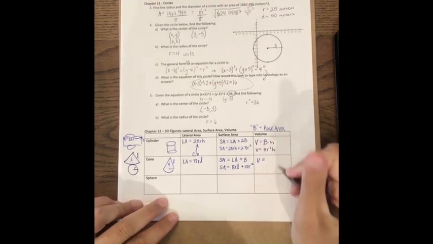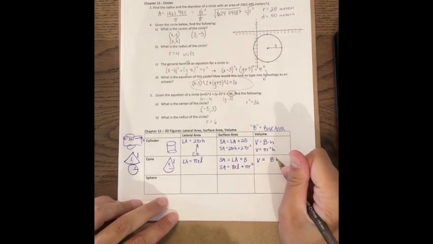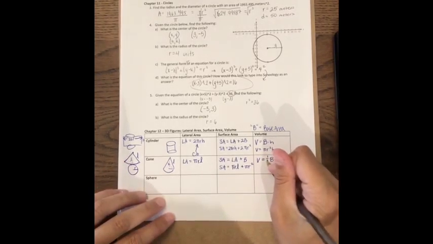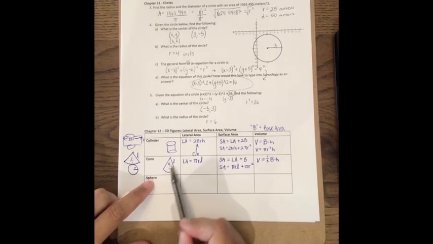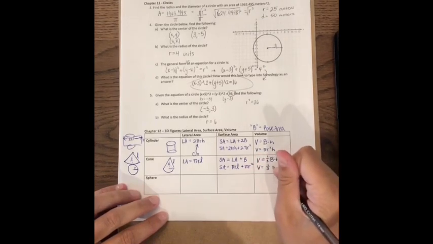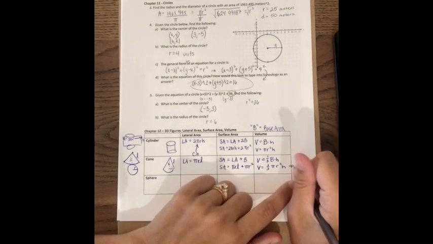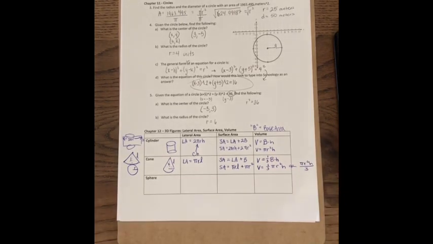And then the volume, it's similar to the base area times the height, but because it's a cone, it's actually 1/3 of that volume because it's going up. So the amount of volume at the bottom is very large, but the volume at the top is very tiny. So this would be 1/3, and then the base area, that's pi r squared times the height. Or you can write this as pi r squared h over 3, same thing.